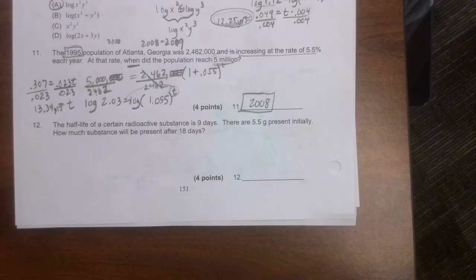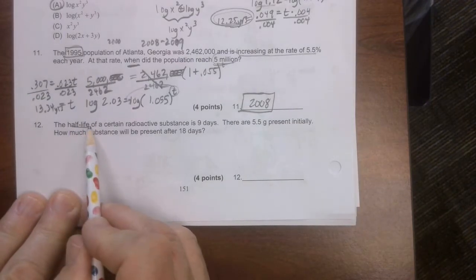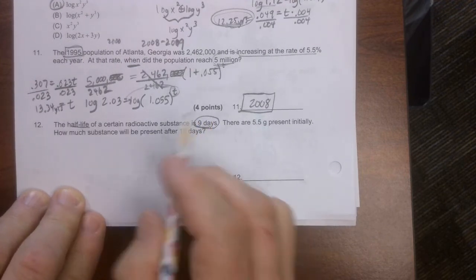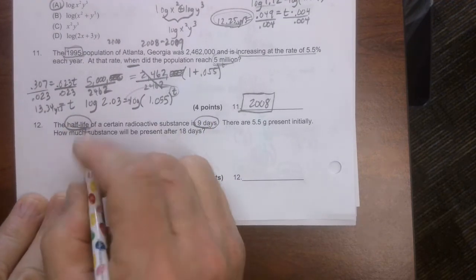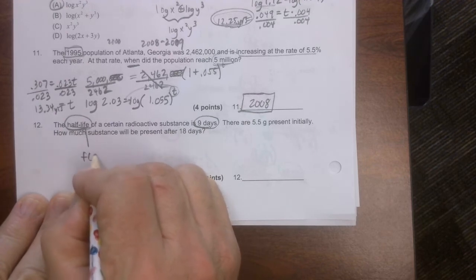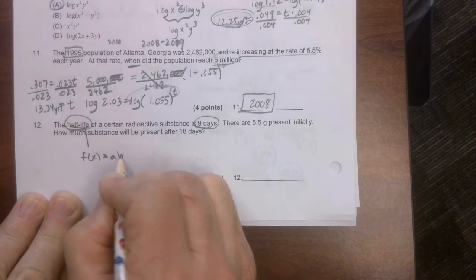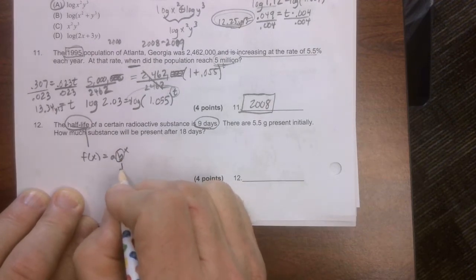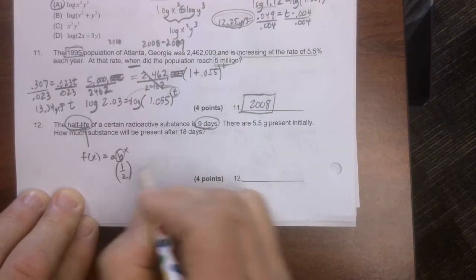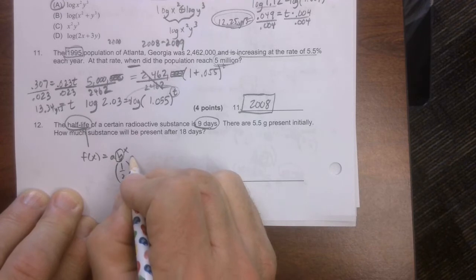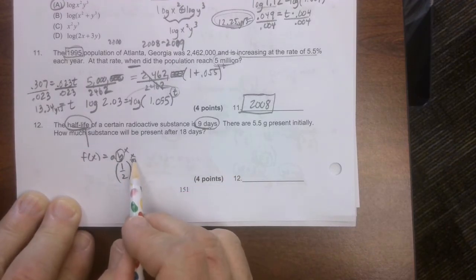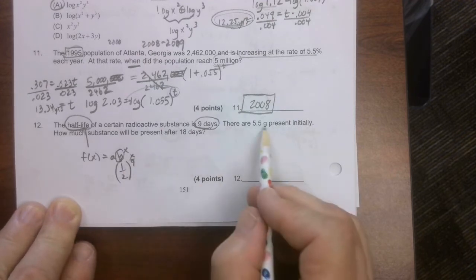Okay, last problem from this recording. It says the half-life of a certain radioactive substance is 9 days. This is where it gets a little tricky. The half-life problems are asking you to kind of go to these, a, b to the x, and this will be my 1/2. So that's 1/2, and it's 9 days, so it's going to be x over 9, because on the 9th day, that'll turn it into a half.